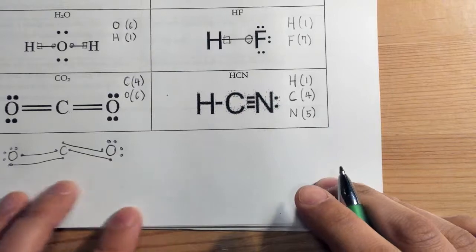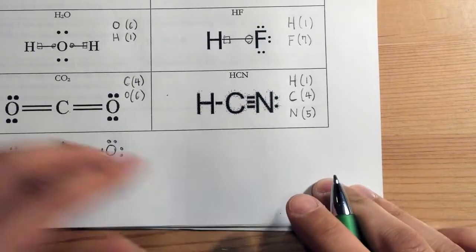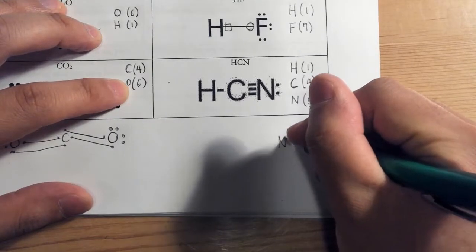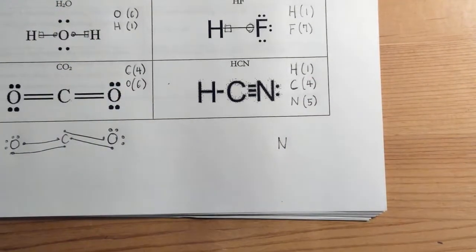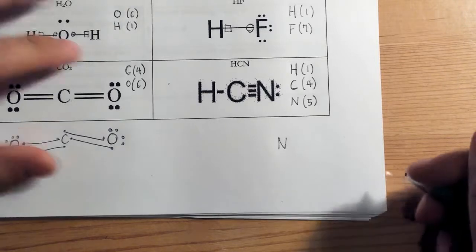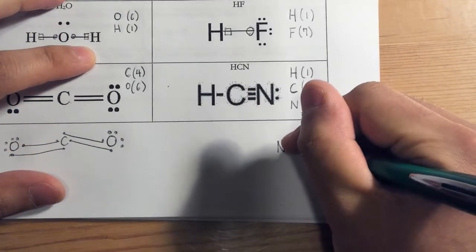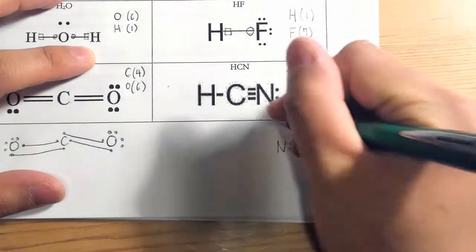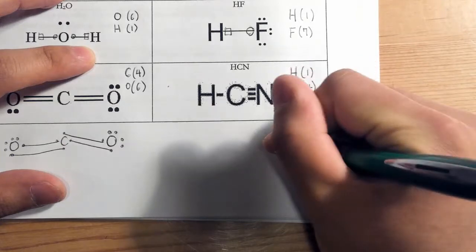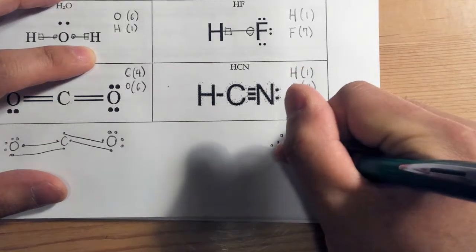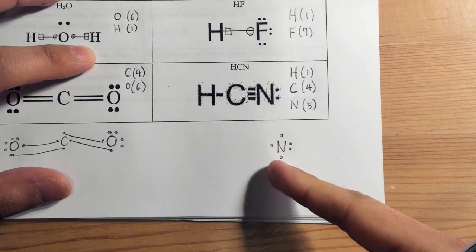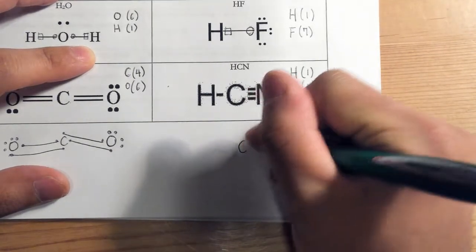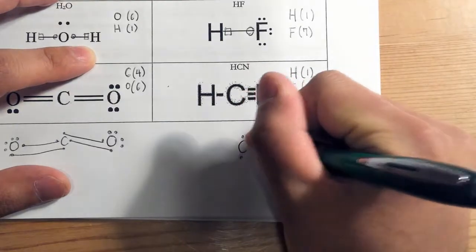Alright? Just like CO2, I'm actually going to draw out the structures and let you guys understand it. So, first, nitrogen. So nitrogen, I'm going to put 5 valence electrons. So in this case, I'm going to put a shared electron on the right side and 3 valence electrons on the top, bottom, and left side. Alright. Next, carbon. There's going to be 4 valence electrons.